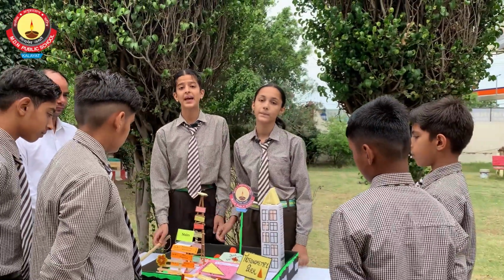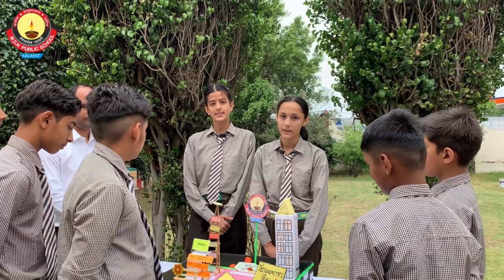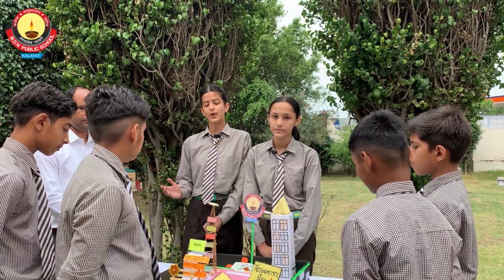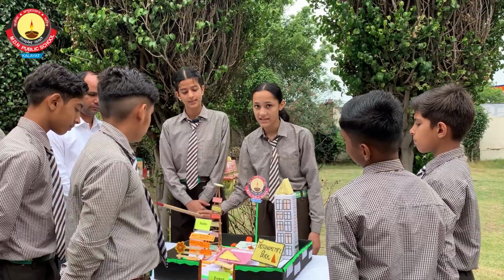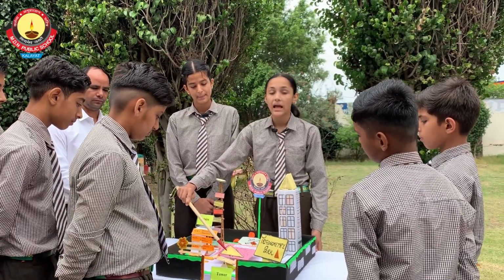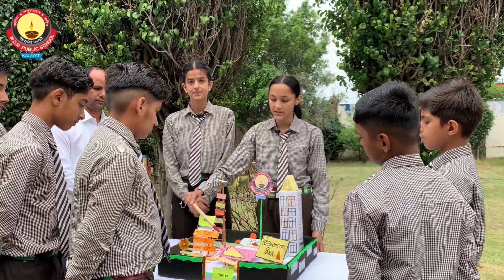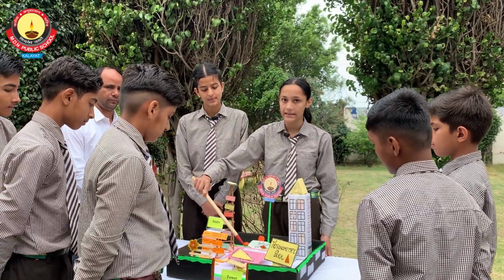Now we know about the angle of elevation. The angle formed between the line of sight and the horizontal, when the object is above the horizontal level, is termed the angle of elevation. Here, as we can see, this is the angle of elevation and this is the angle of depression. Let us know about the relationship between these two angles. The angle of elevation and angle of depression are alternate interior angles.